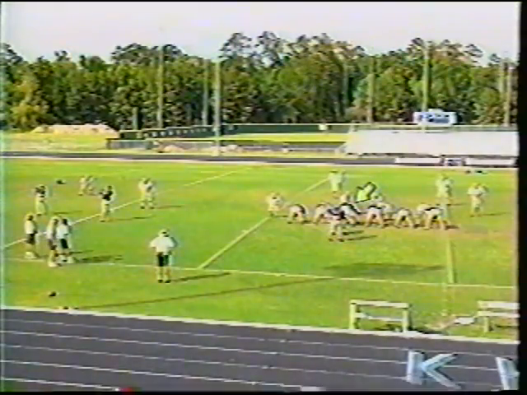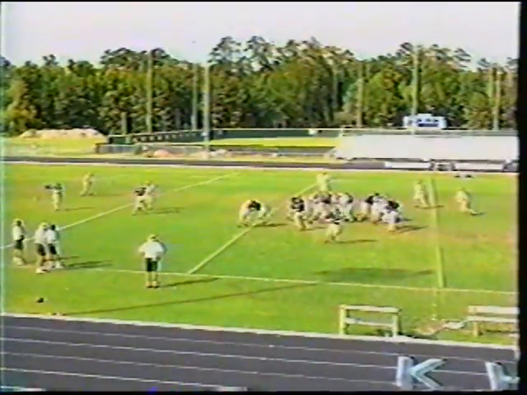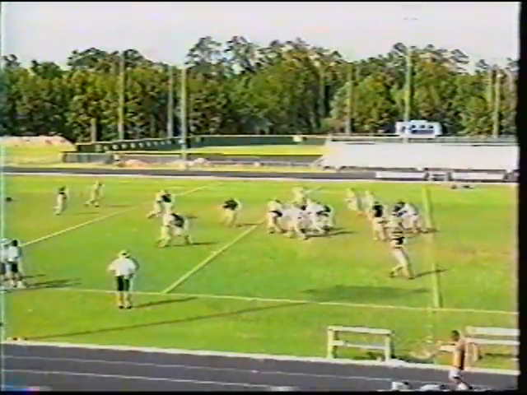The center is going to give hip protection to make sure there's not any penetration by the play side 1, and then he's going to snap back on the backside backer. We're going to take a full zone. We're going to slam release and go downfield right here.